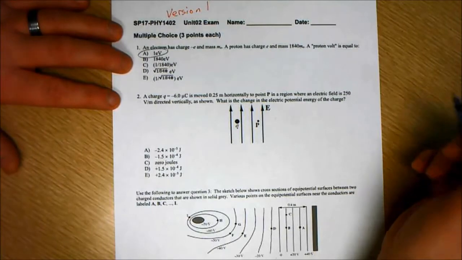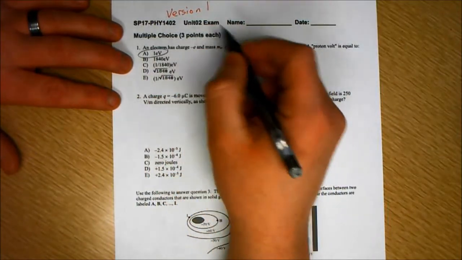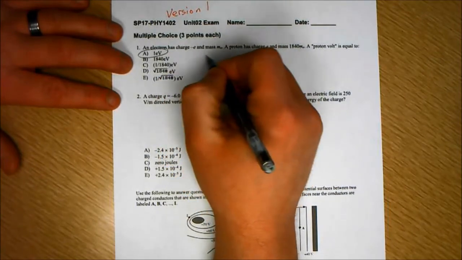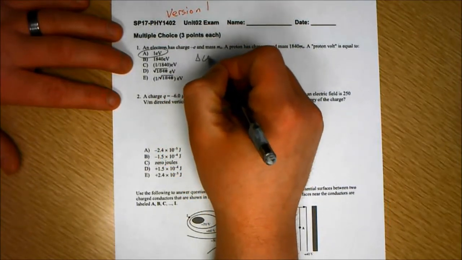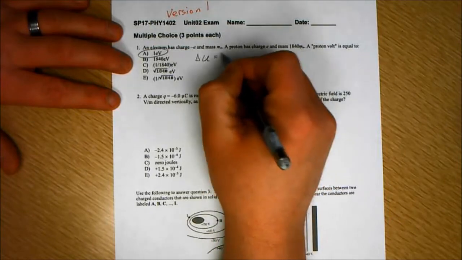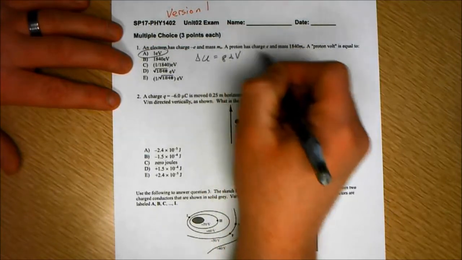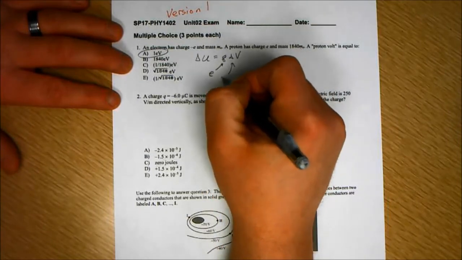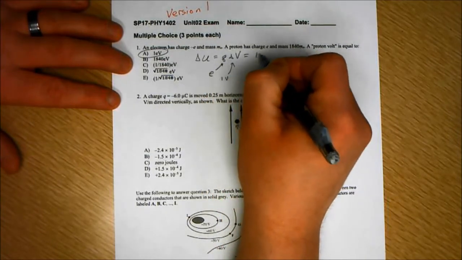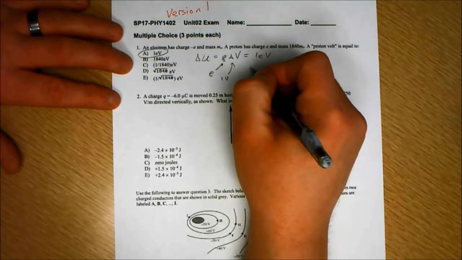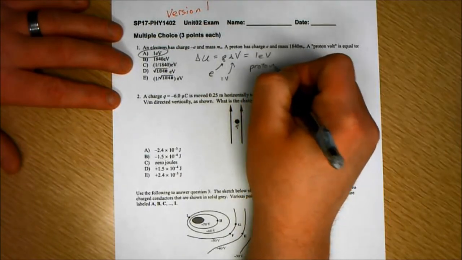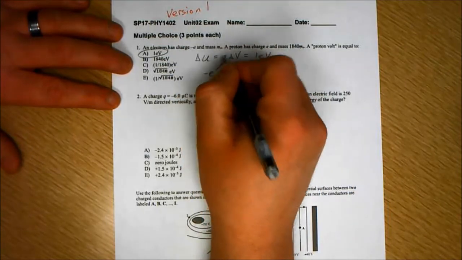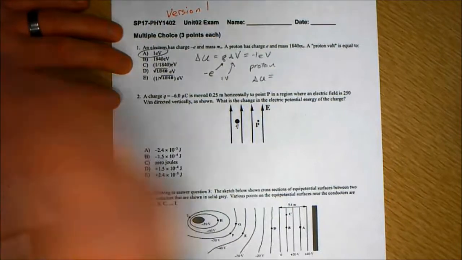Why? Well, because the electron volt is the amount of energy that it takes to accelerate 1 electron through a 1 volt potential difference. So the change of potential energy is equal to Q delta V. If Q is e and delta V is 1 volt, then this is equal to 1 electron volt. For an electron, that would be negative e, so it would be negative 1 electron volt.